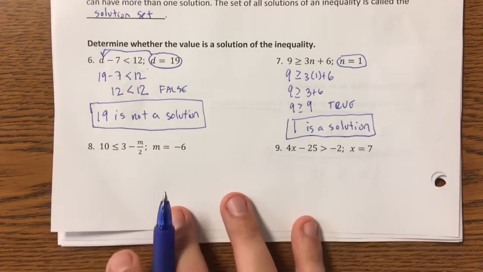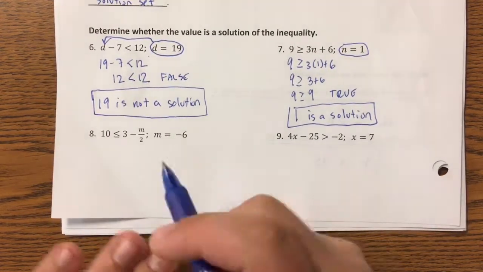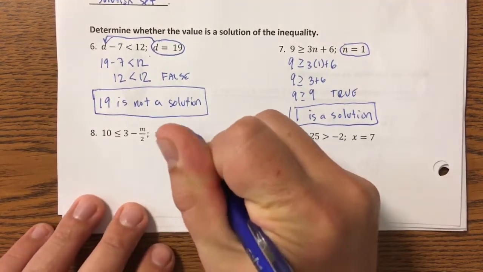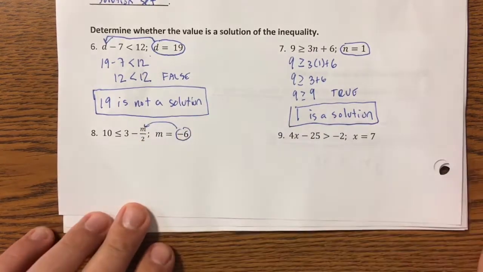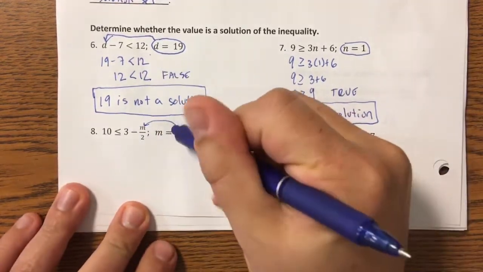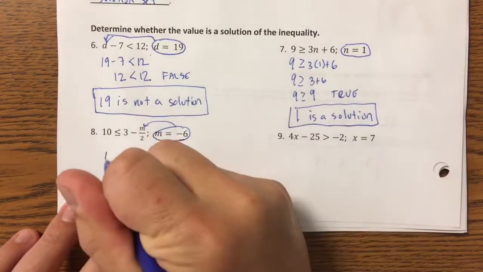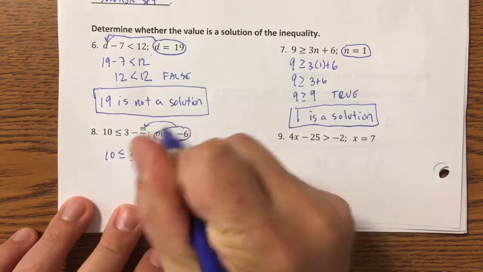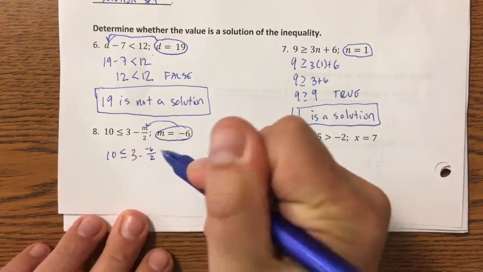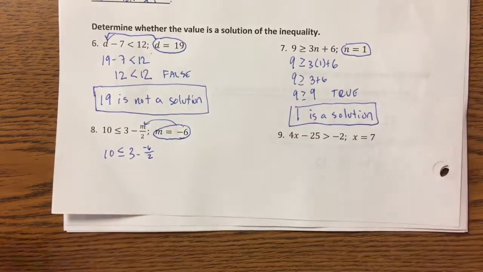Number 10. We're going to substitute -6 in for m. So we've got 10 is less than or equal to 3 minus -6 over 2. So you just have to be careful here. We're dealing with a lot of negatives.